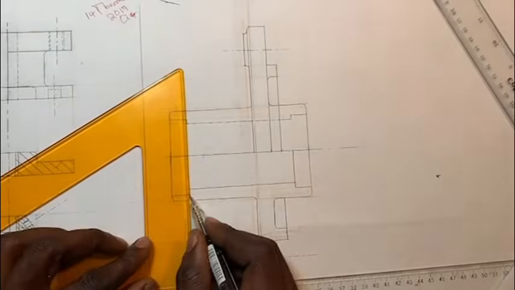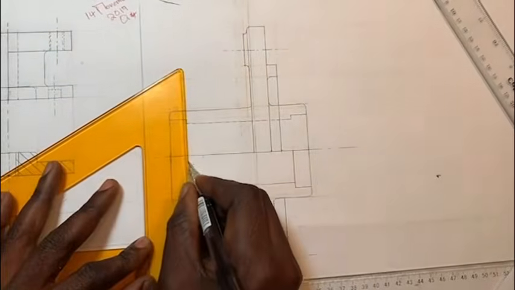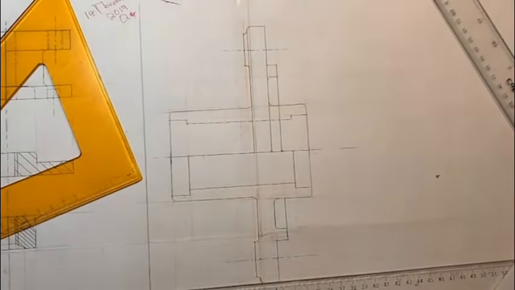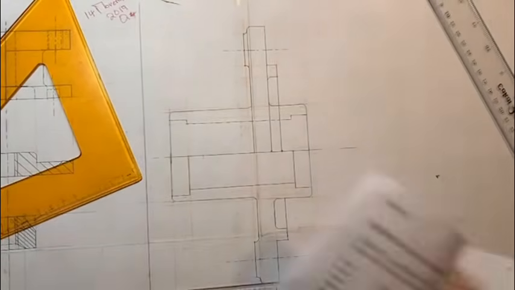Even this one, my brother, I'm going to have it solid. Okay, so what is going to be left on your item 1? What is going to be left on your item 1? Double check it. Item 1, half sectional.